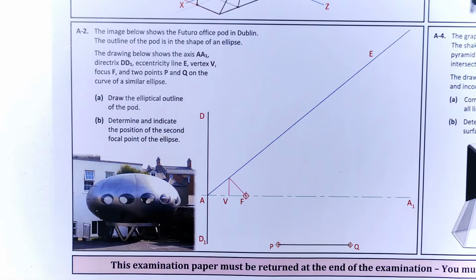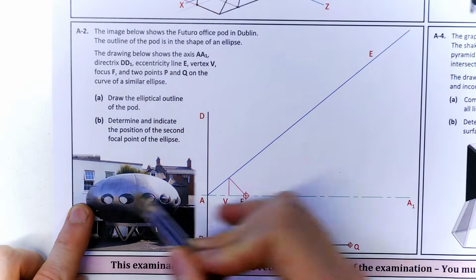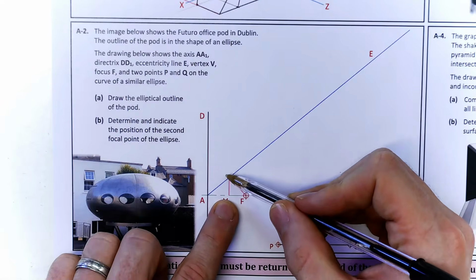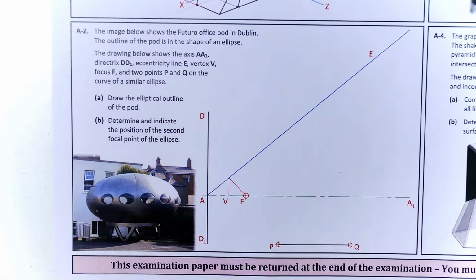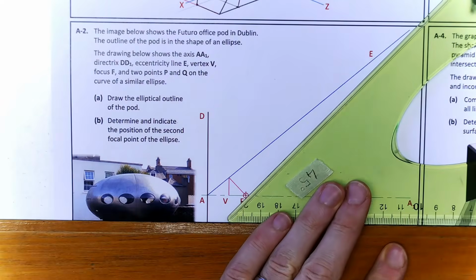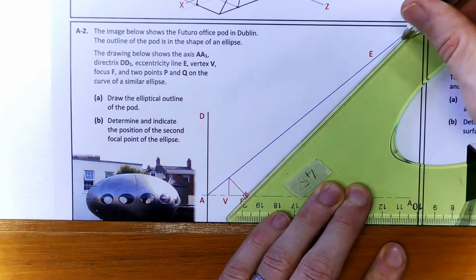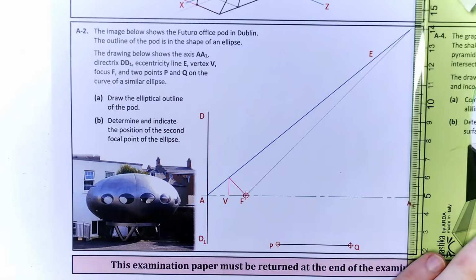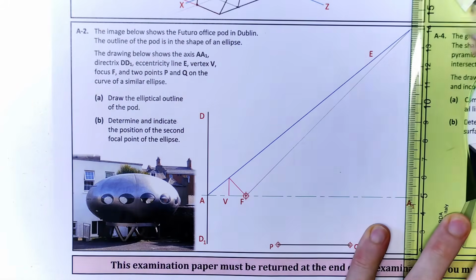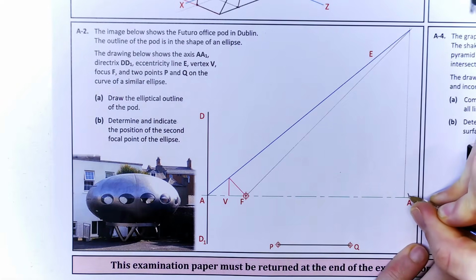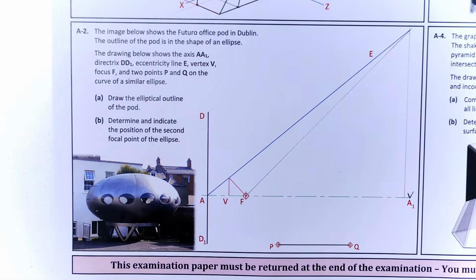The first thing we need to do in dealing with an ellipse is to have a vertex and a vertex. We found one vertex where it's given to us because it's gone 45 degrees from F and down, and we are also going to go 45 degrees from F here. And we're going to drop that straight down then onto our axis. So that's V. We have our two vertices there.